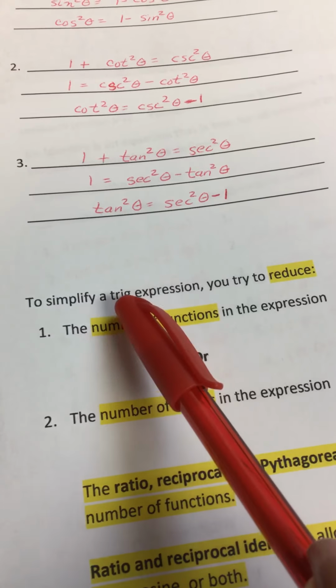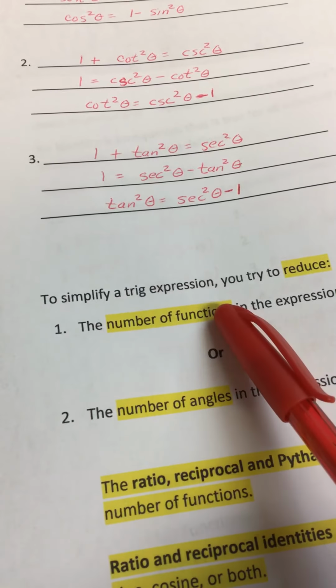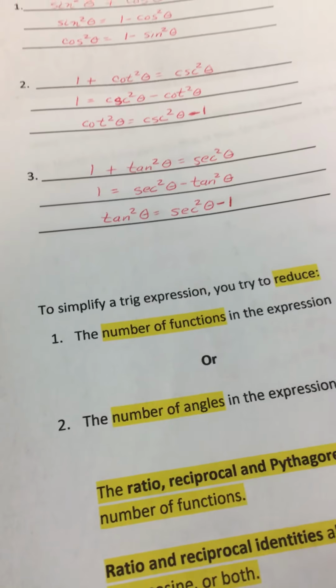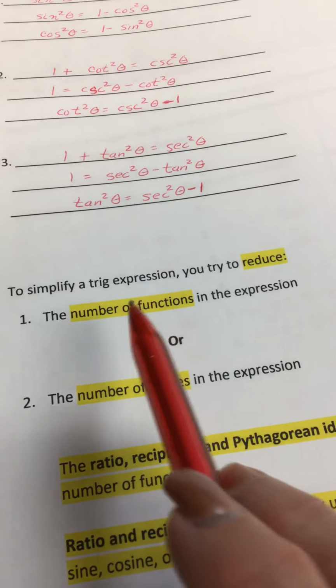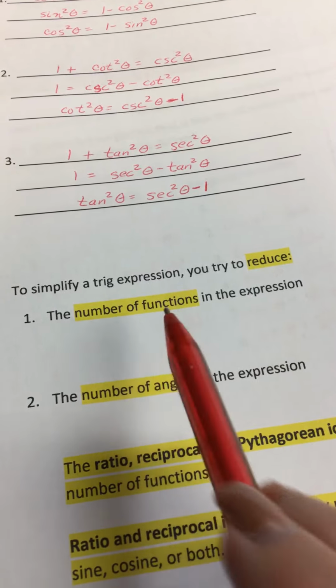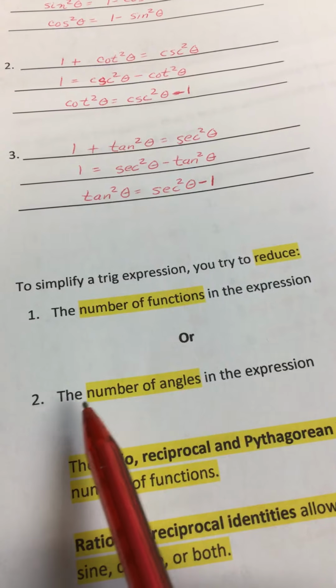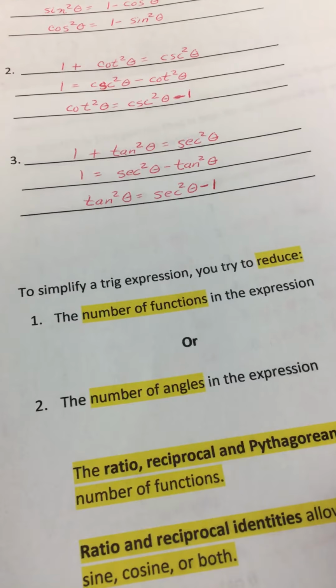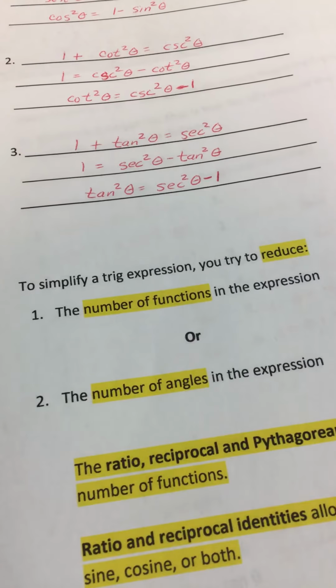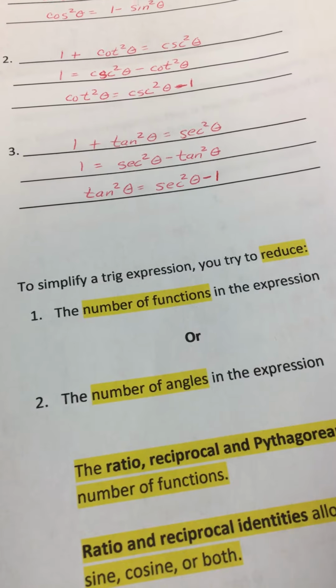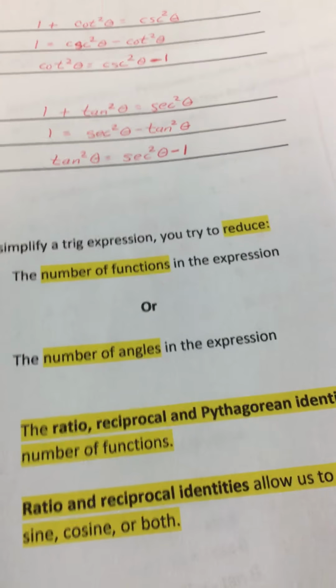So when I'm asking you to simplify a trig expression, you're going to be doing one of two things. You're going to be trying to either reduce the number of functions that's in the expression, or you're going to be trying to reduce the number of angles that's in the expression. You understand to simplify means it's going to not have as many terms or operations in it.